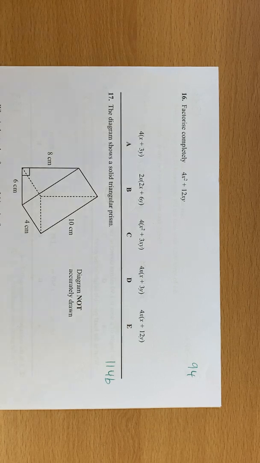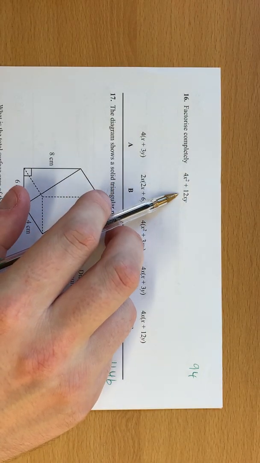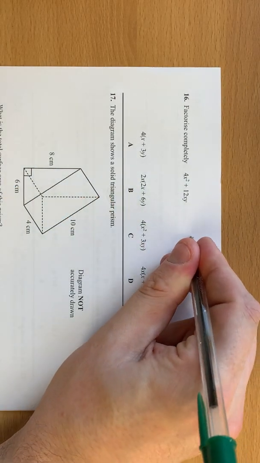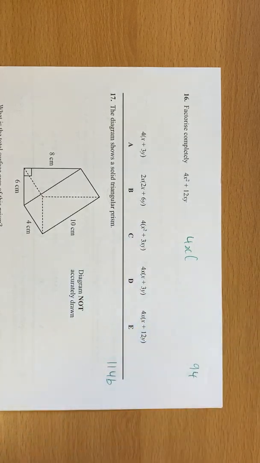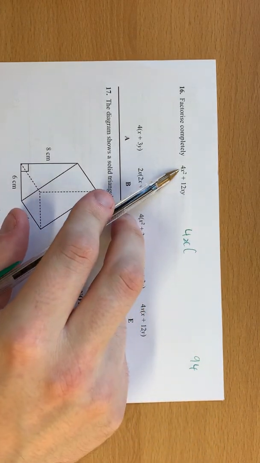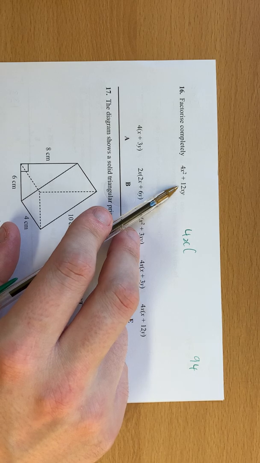Number 16. Factorise completely. So the common factor that's here is 4x, so I have to take out 4x. Now, some of you might take out 2, which is perfectly fine, but you're then not fully taking out the highest common factor that you can. So the highest common factor of this is 4x, and the highest common factor of this is also 4x, so I must take out 4x.